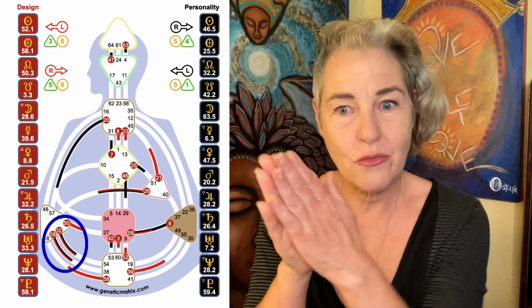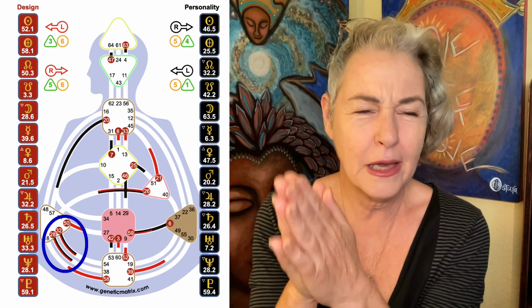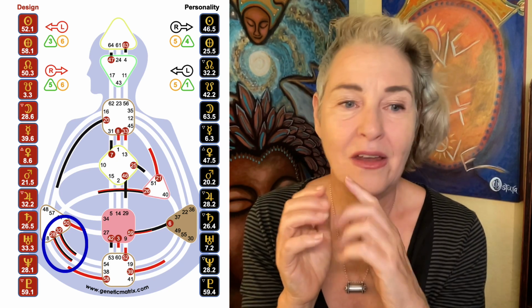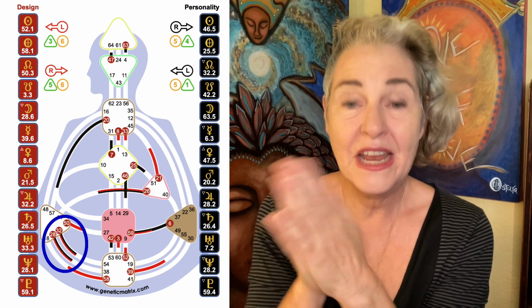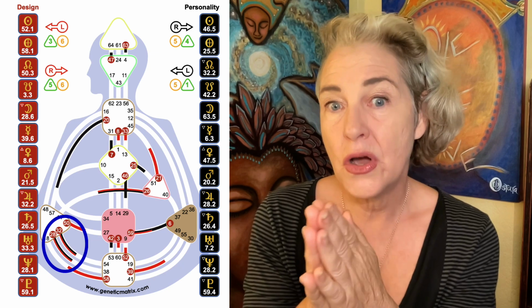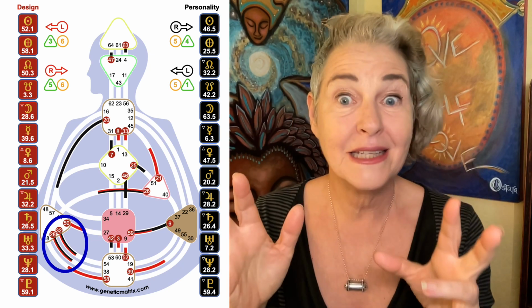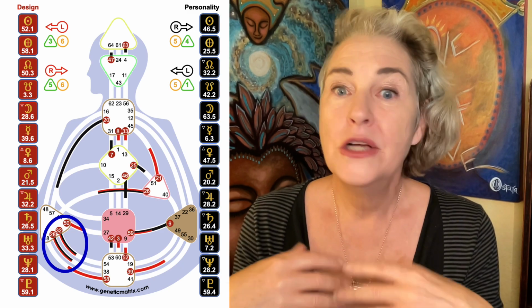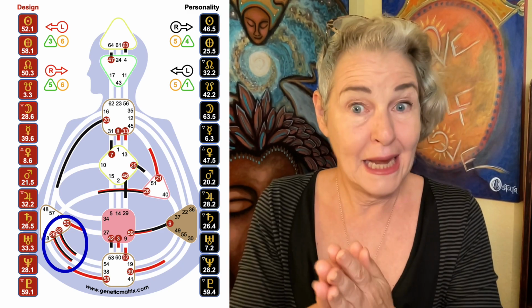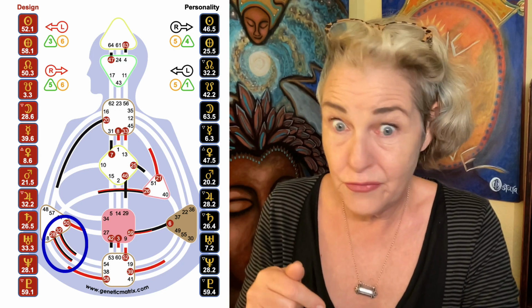Anytime that you see the red and the black right next to each other, like here on the 28 and on the 32, and also on the 59, you can see that those are where there are planets in there more than once. Different planets or the same planet, so she's got multiple activation in one gate. Anytime you see that, just as a side note, that means it's a major theme for you.